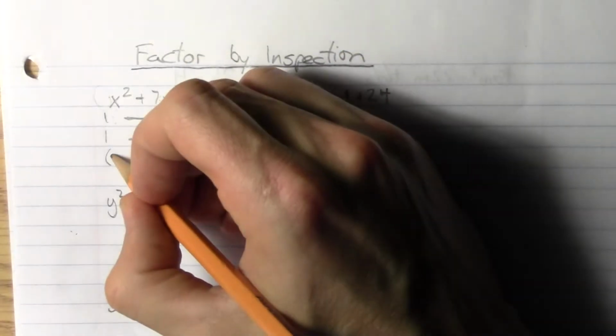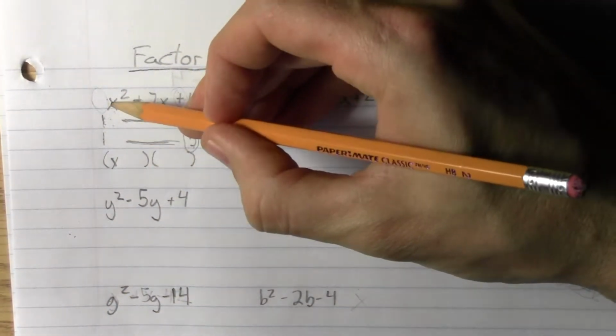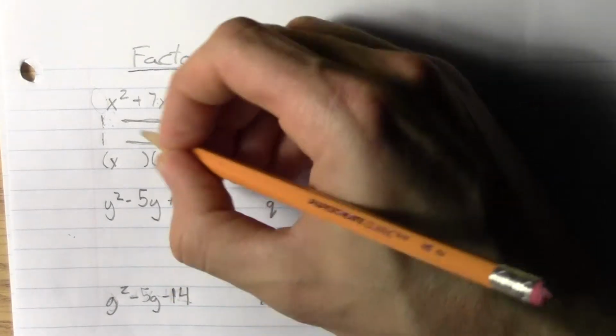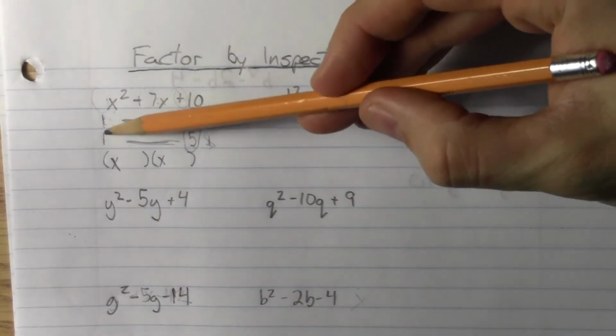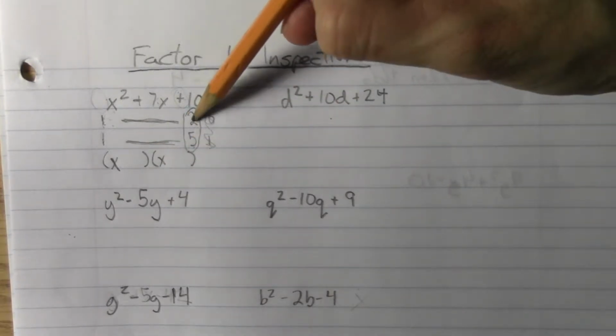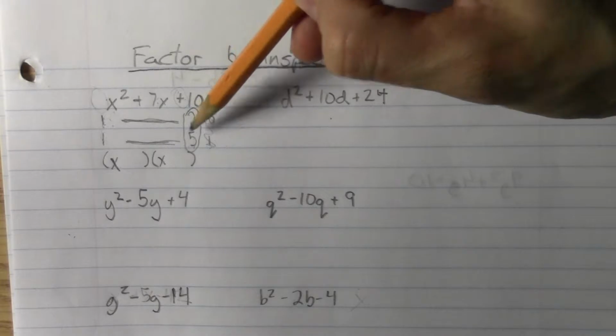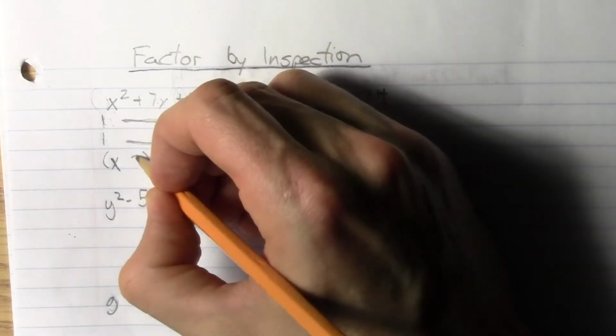I can draw my brackets. The first term is always these two here with the variable x. Okay? So 1x and 1x. So that's set up. I use those two first terms and I put an x and an x there. Next, I'm going to put the two numbers. Now the sign of these numbers, so the numbers are 5 and 2.